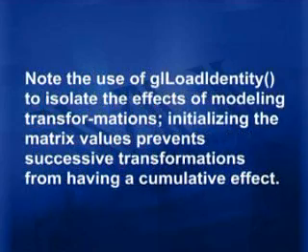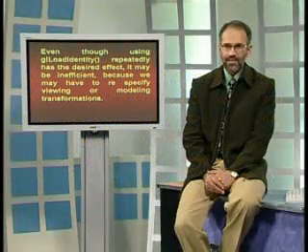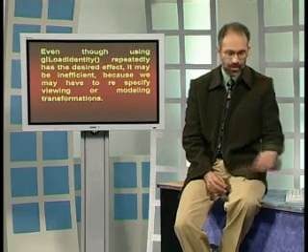Note the use of glLoadIdentity to isolate the effects of modeling transformations. Initializing the matrix values prevents successive transformations from having a cumulative effect. We've talked about it earlier. If we want our current transformation to have an effect, we better load the GL identity matrix and then perform our transformation. Even though using glLoadIdentity repeatedly has the desired effect, it may be inefficient because we may have to re-specify viewing or modeling transformations.